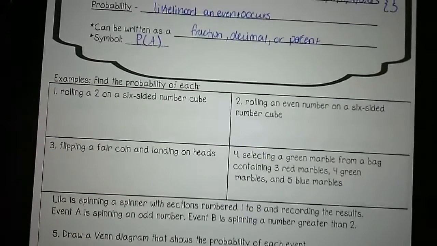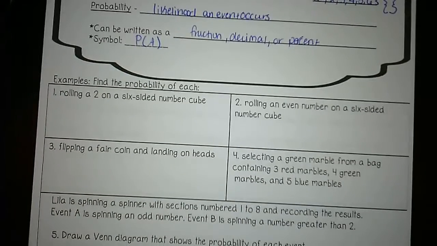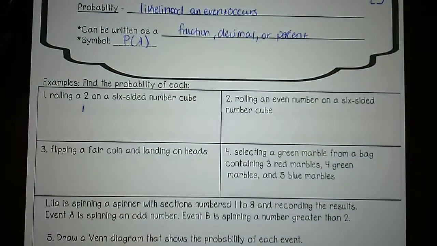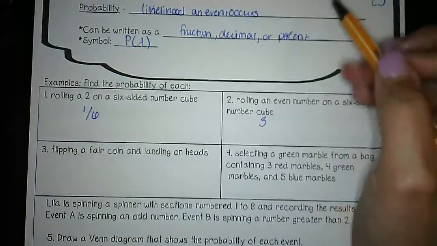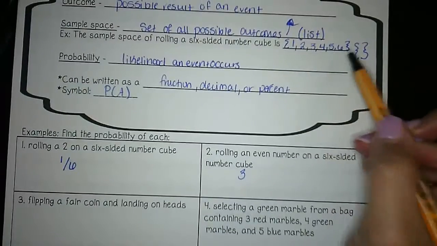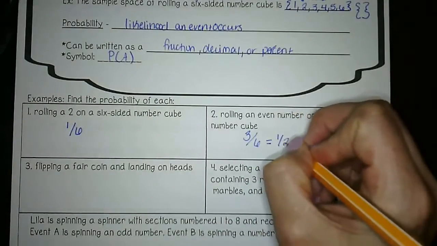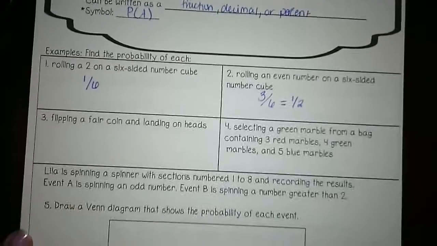So we're going to look at a couple of examples. Rolling a 2 on a 6-sided number cube. So how many 2s are there on a 6-sided number cube? There's only 1 2. And how many total sides are there? There's 6. So it's 1 out of 6. Rolling an even number on a 6-sided number cube. So how many even numbers are there? There's 3 of them. We have 2, 4, and 6. Out of how many total sides? 6. And we always reduce, which is 1/2.